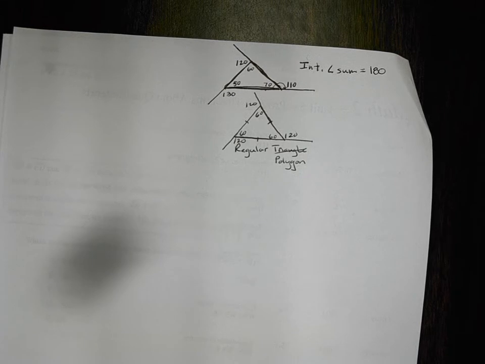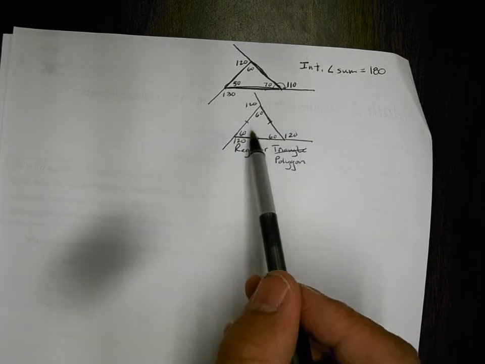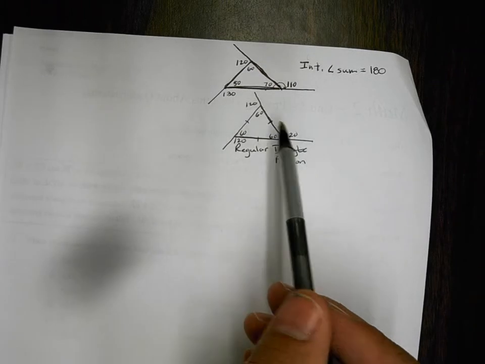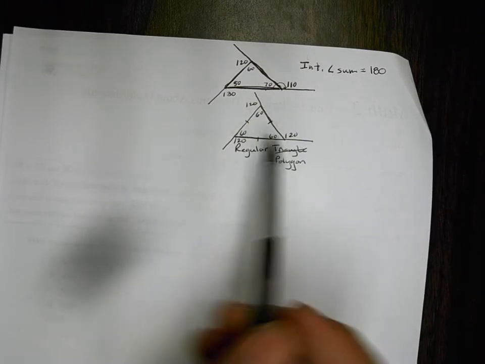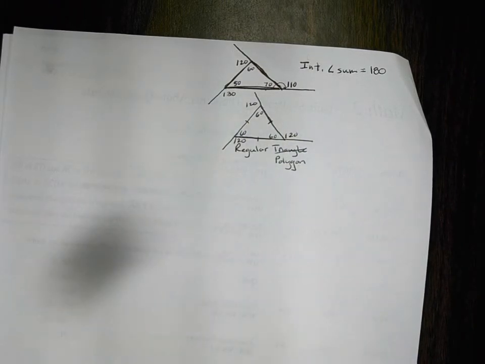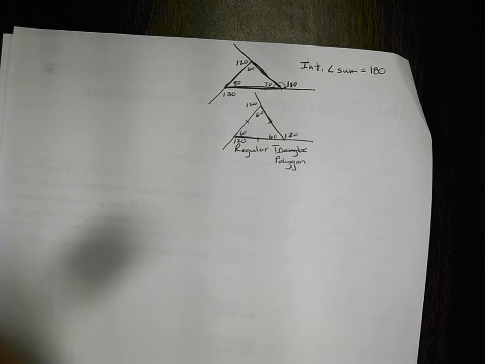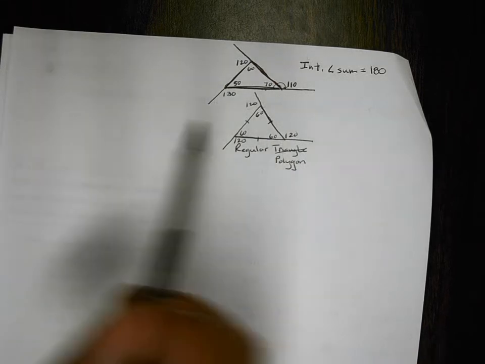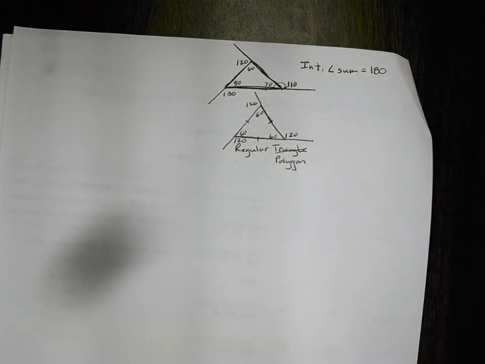Does that make sense? Because obviously if the interior angles are all congruent, the exterior angles would have to also be congruent. Make sense? Okay, because the interior angle and the exterior angle of any polygon are supplementary. So far so good? All right.